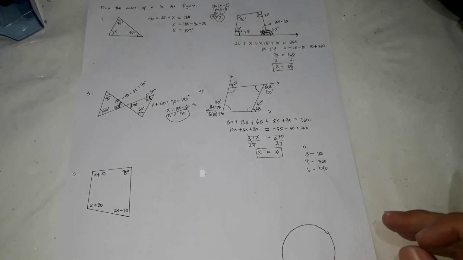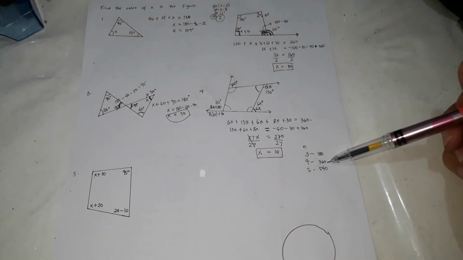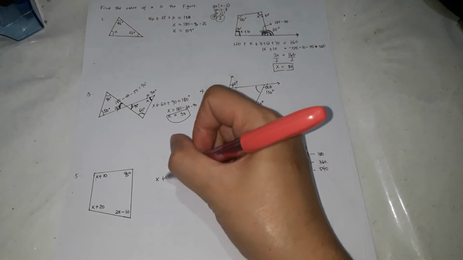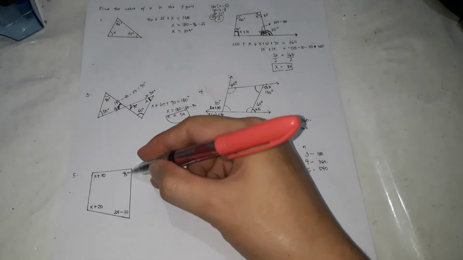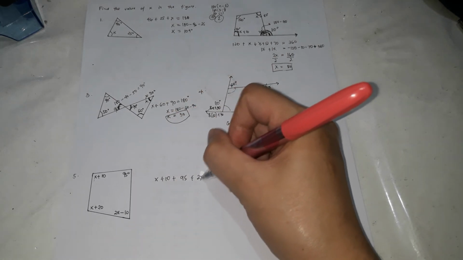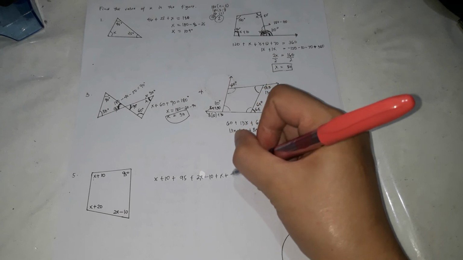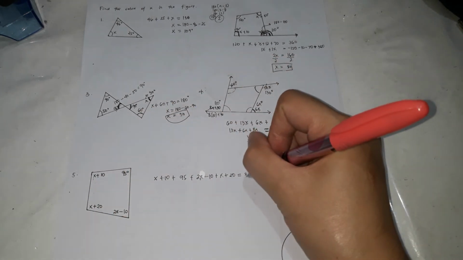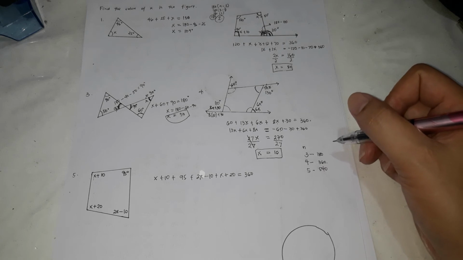Number 5, this is a quadrilateral. So, the total is 360. So, all you have to do is add mo yan lahat. X plus 10 plus 95 plus 2x minus 10 plus x plus 20 is equal to, kapag i-plus mo yan lahat, that's 360. Kasi kung 4 sides, that's 360. Kapag 5, 540. Kapag 3, 180.